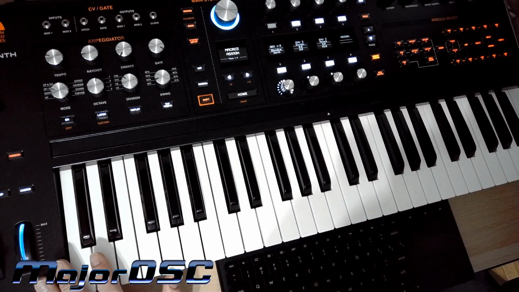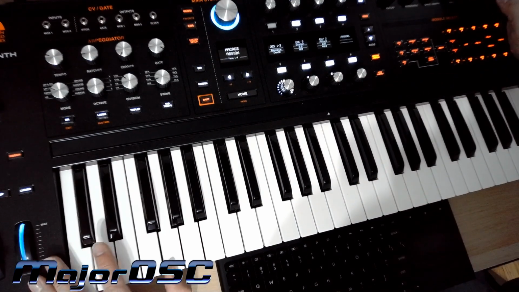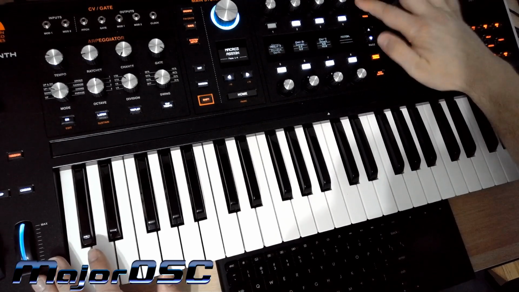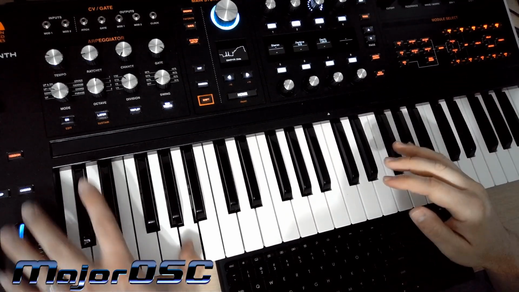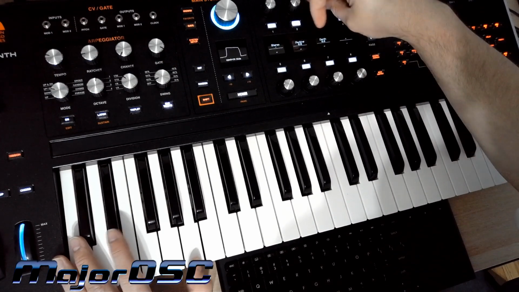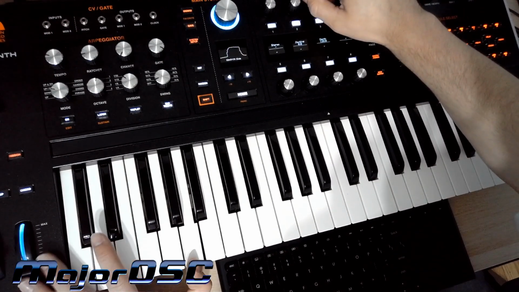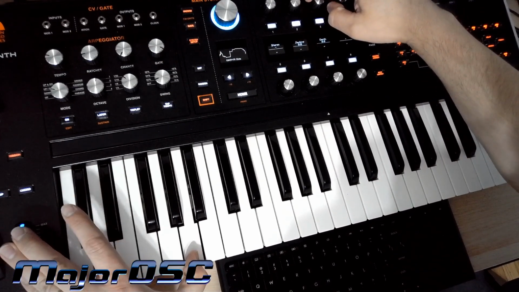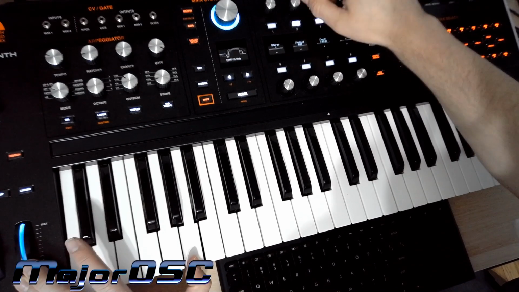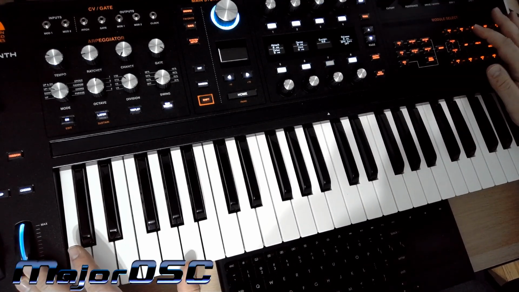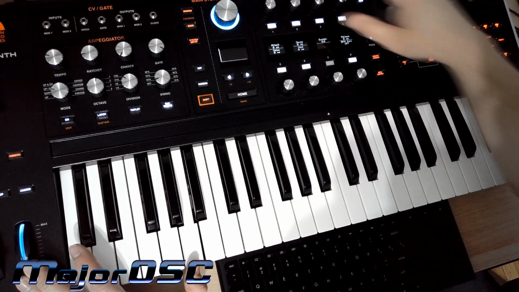Oh, I know what. Something got bumped. Here we go. There we go. Still doesn't make any sense. Why is envelope 3 making it sound like that? Something's going on here.